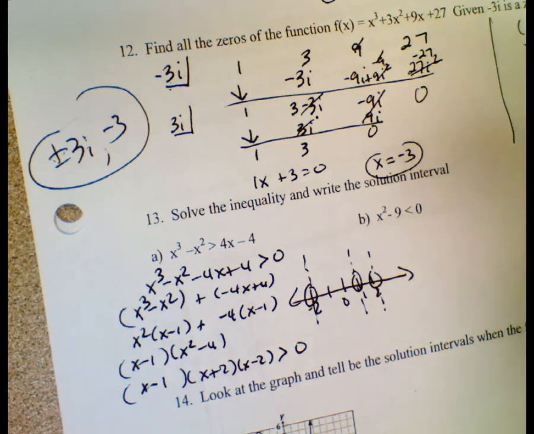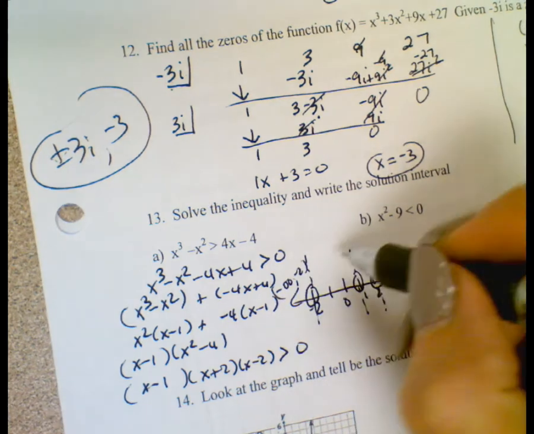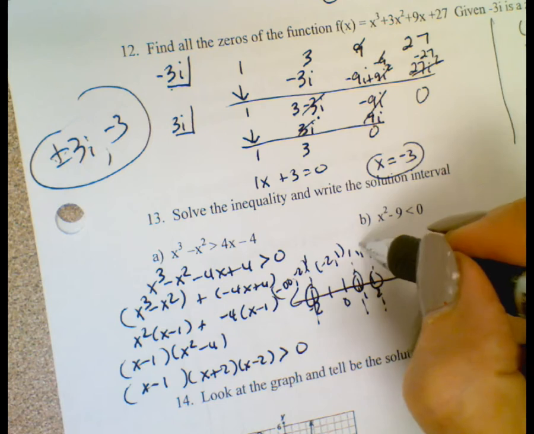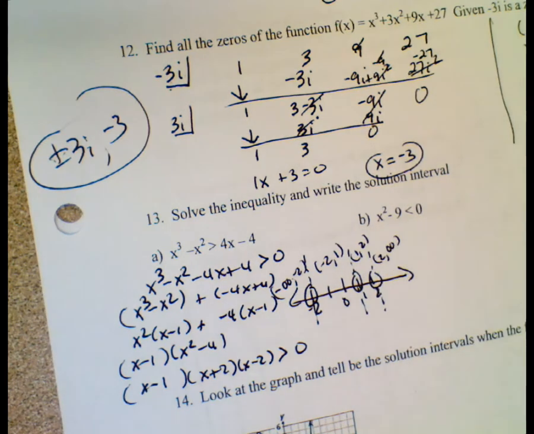So which section works? This section over here is negative infinity to negative 2. This section is negative 2 to 1. This section is 1 to 2. And this section is 2 to infinity. All parentheses because there's no closed circles.